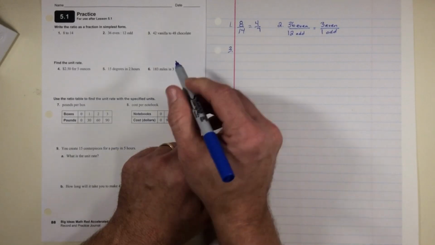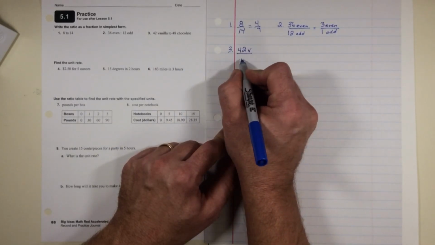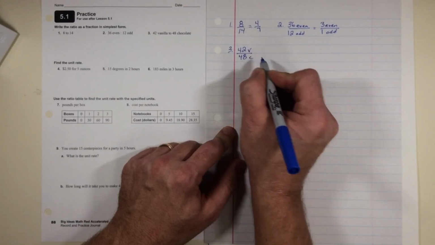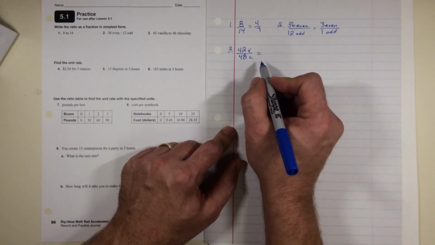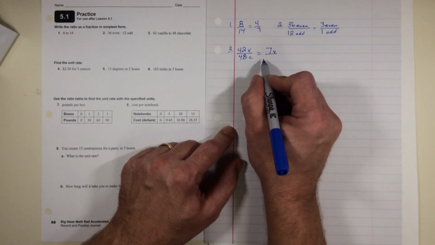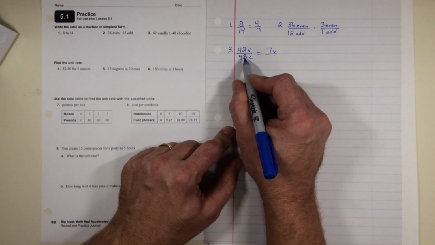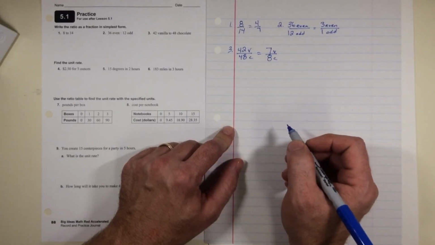Number 3. 42 vanilla to 48 chocolate. Well, I can see I can divide top and bottom by 6 here. 6 goes into 42 7 times, 7 vanilla, and into 48 8 times, which would be 8 chocolate.